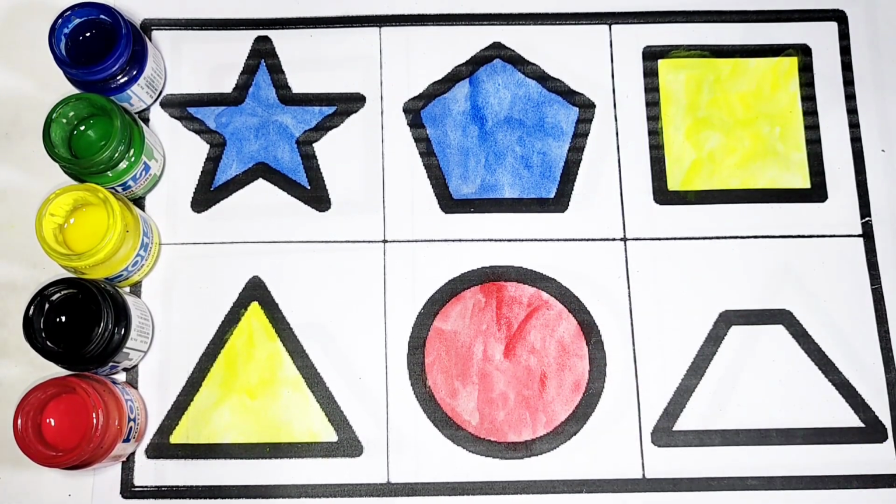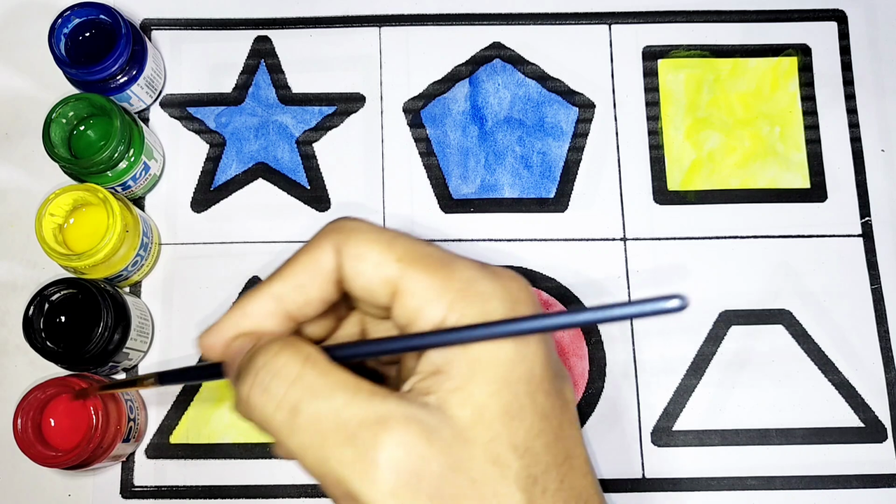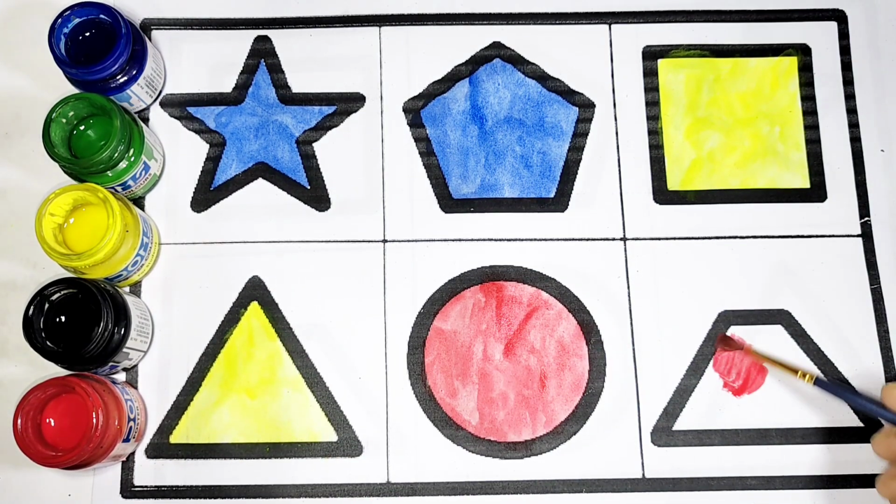The last one is trapezoid. We are again using red color. Now we're coloring the shape of trapezoid.